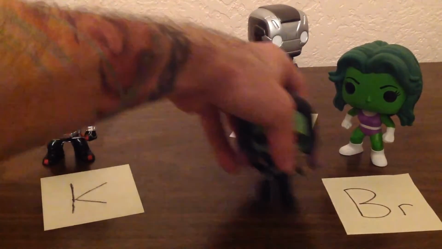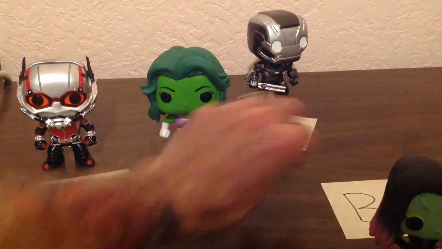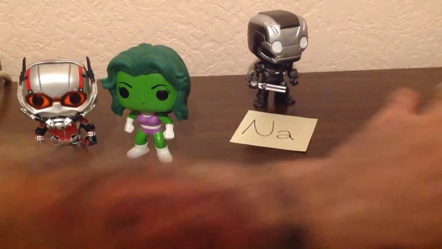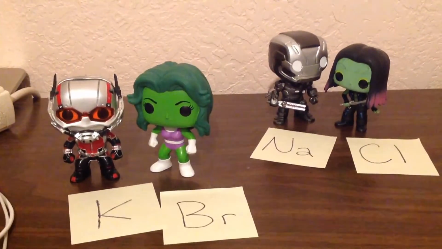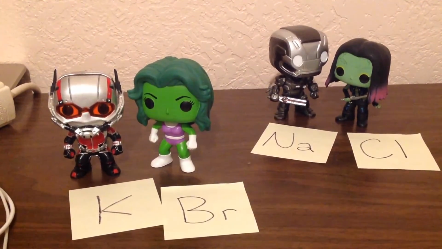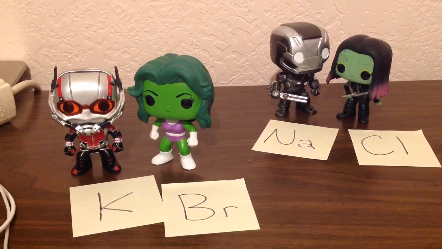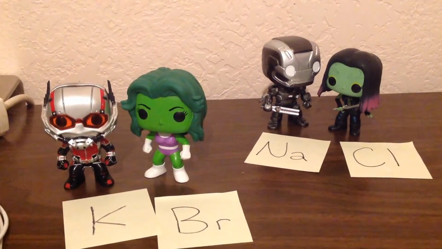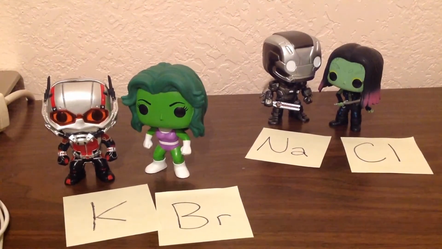Ant-Man was with Gamora, but she moves over here. She-Hulk joins Ant-Man. And Gamora goes back with War Machine. Notice that in the partner swap we started with one metal and one non-metal, or green non-metal. Right? Ant-Man and War Machine didn't become partners. They'd both still be positive ions, they wouldn't match together. Gamora and She-Hulk didn't become partners. Right? They swapped one metal for another.